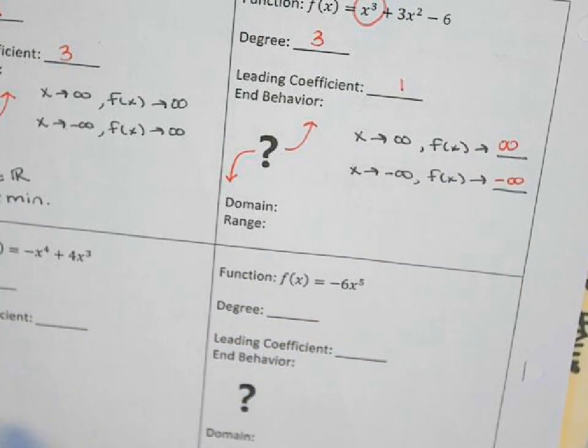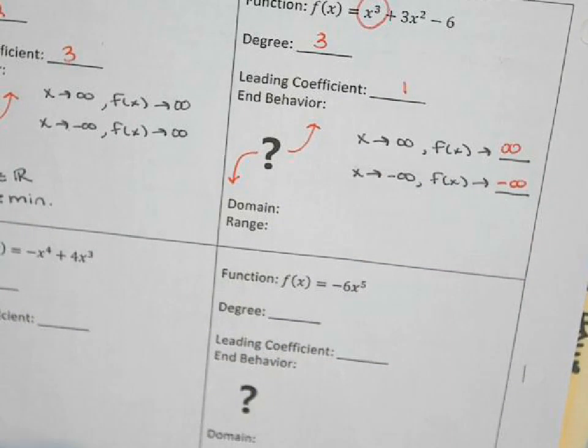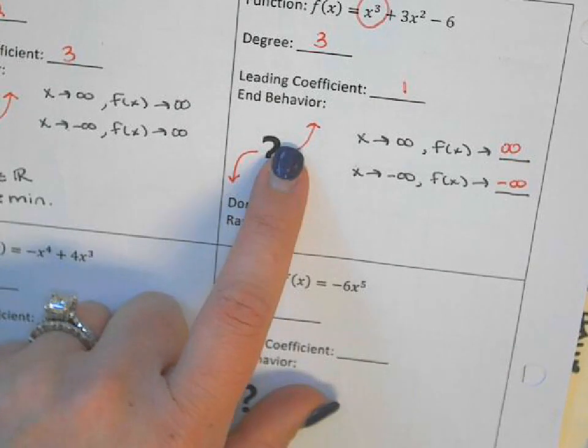Yes, Avery? This might be a stupid question, but how do you know, so for the side that's going down, uh-huh.